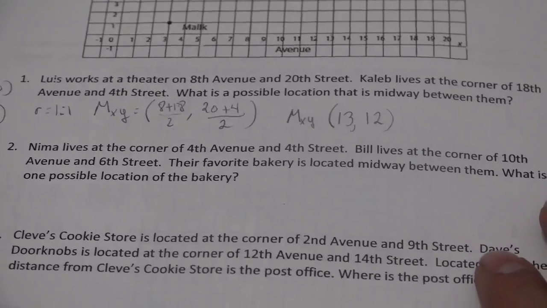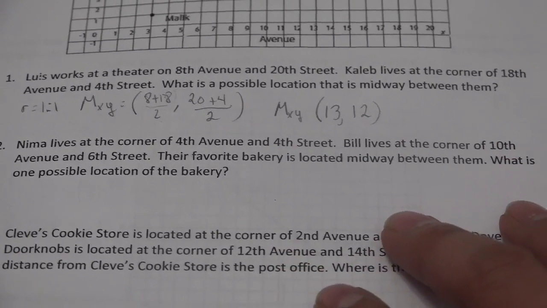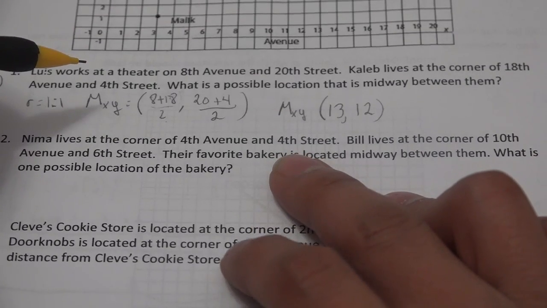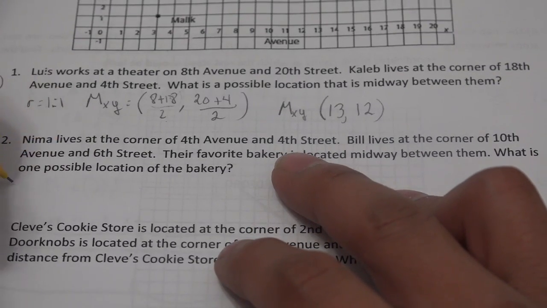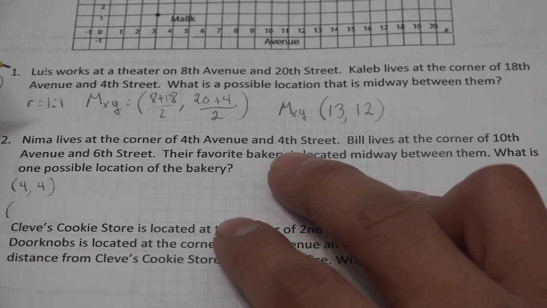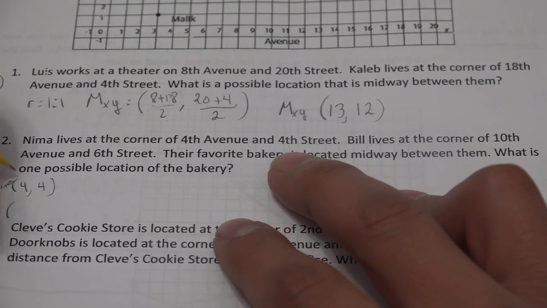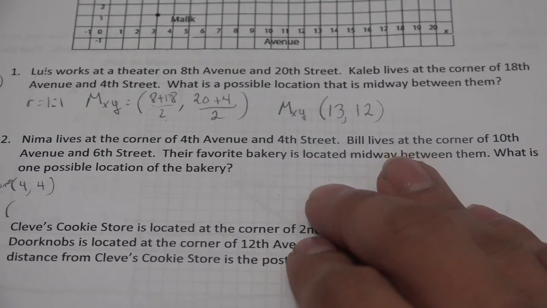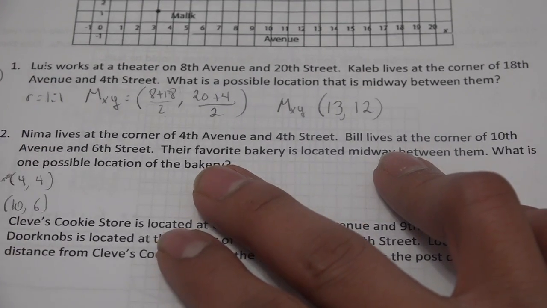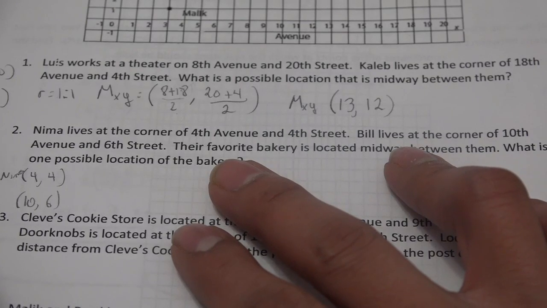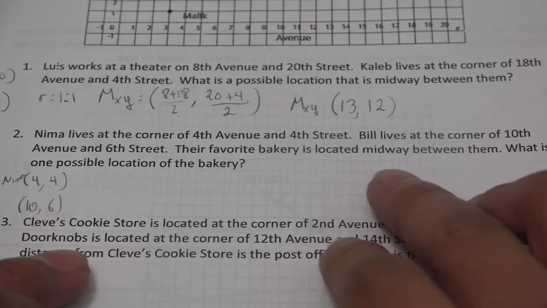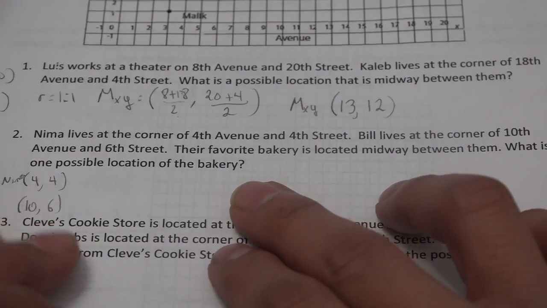So what is the other question? Okay. It says Nima lives at a corner of 4th Avenue and 4th Street. Okay. So I know the possible location. So 4th Avenue and 4th Street. That is for Nima. Now, Bill lives at the corner of 10th Avenue and 6th Street. That's the other coordinate. Okay. So their favorite bakery is located midway between them. What is one possible location of the bakery?